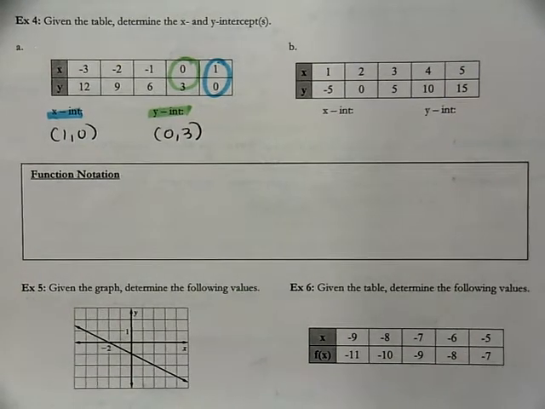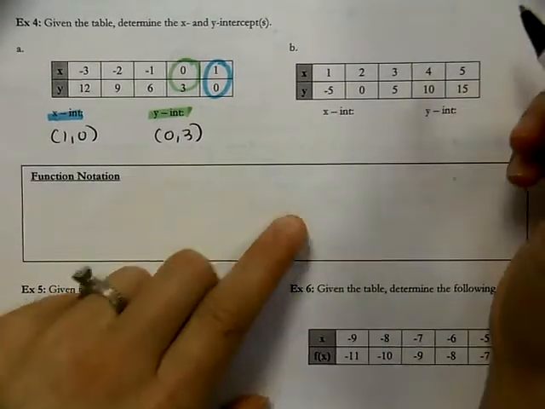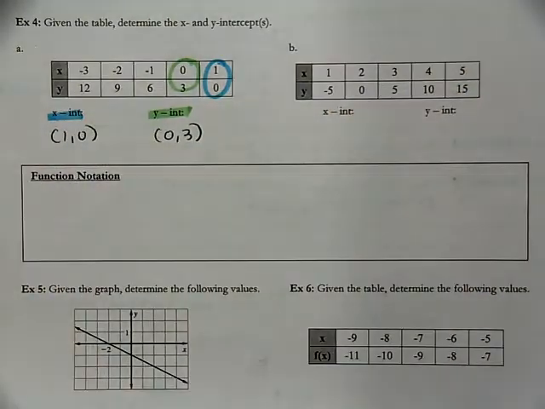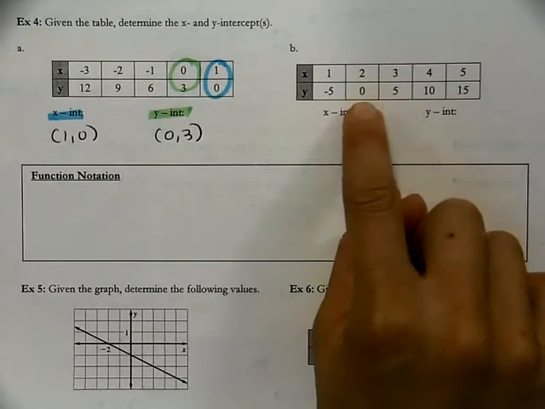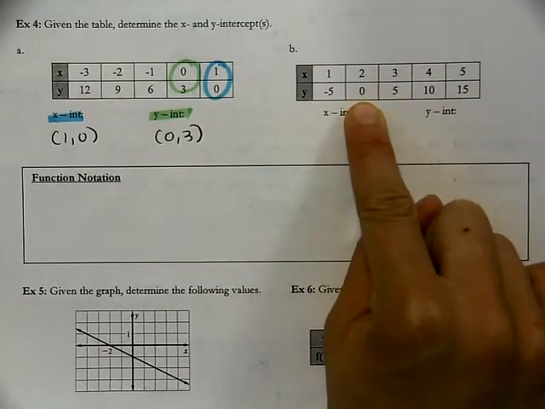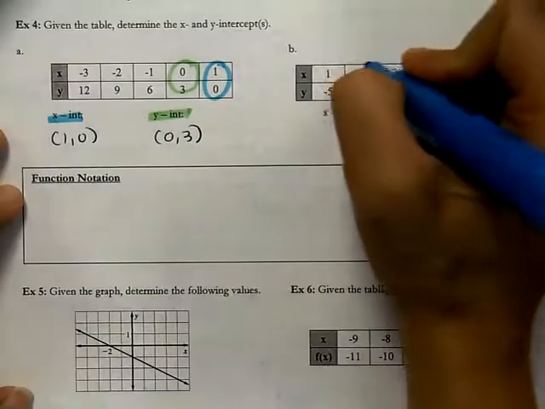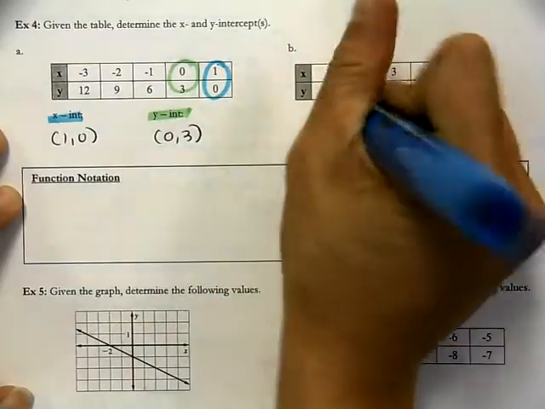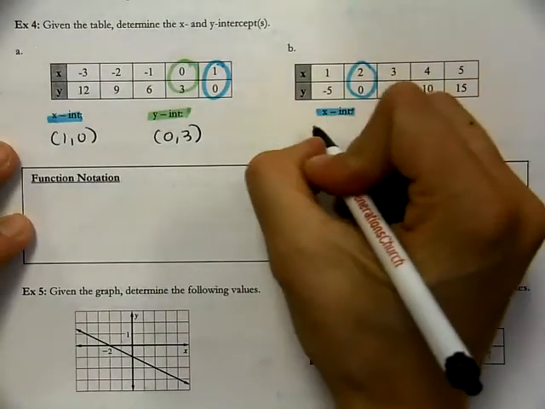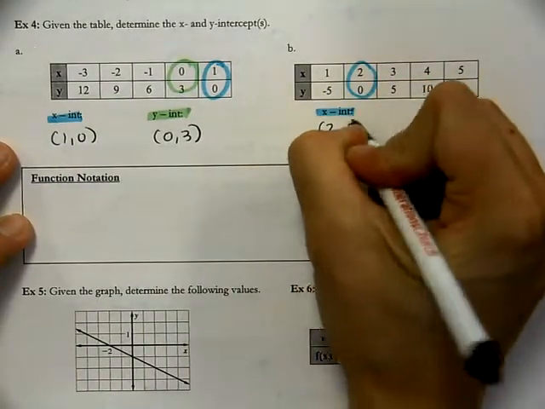Now that you've tried part B on your own, listen through how I think through this. When I look at this, the only 0 I see is when y is 0. I remember when y is 0, that's my x-intercept. I'm going to circle that in blue. Okay, so I know my x-intercept is (2, 0).